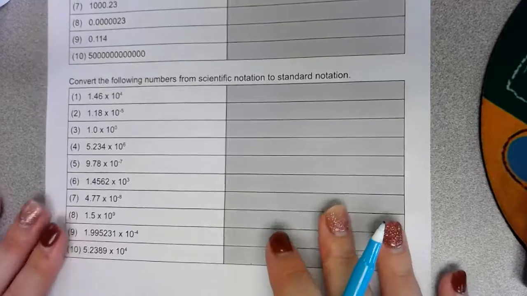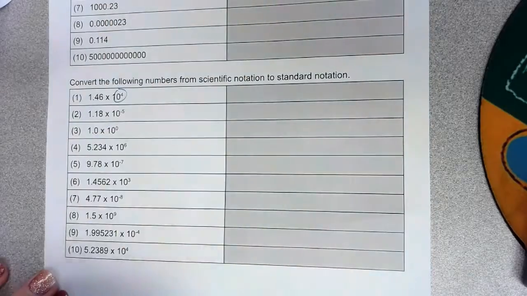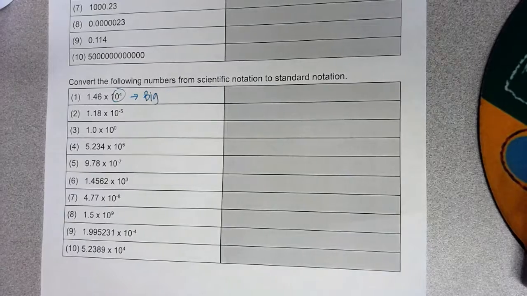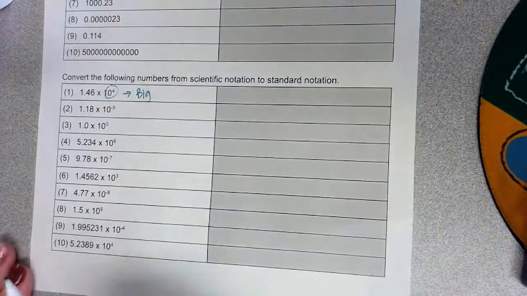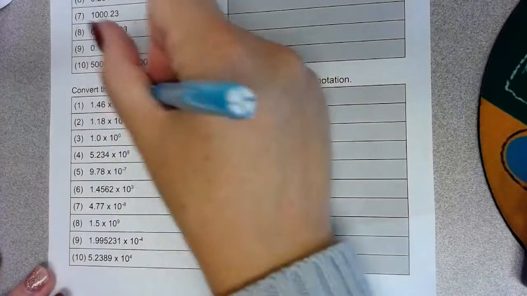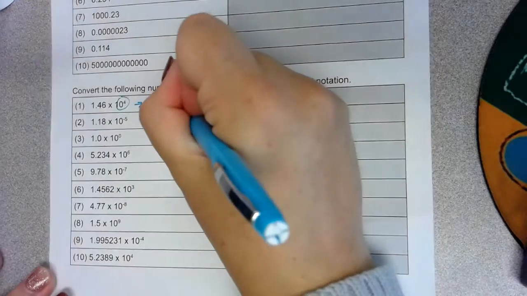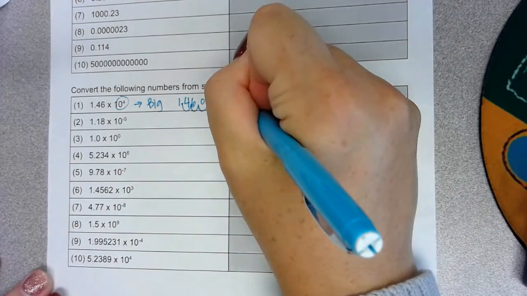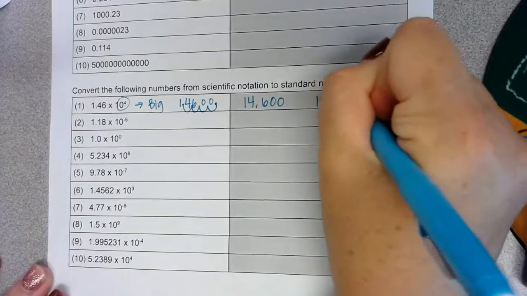On the bottom part, you're going to convert the numbers from scientific notation to standard notation. So I have a positive 4 here, so I know that this is going to be a big number or a number greater than 10. So I'm going to move my decimal to make it a big number. I don't like to use left and right because I know you guys get confused by that, and it confuses my brain too. So I'm making it a big number. So 1.46, I'm going to move my decimal point 4 times to make that a big number. So I'm moving it 1, 2, 3, 4. And again, I just put zeros in to fill in that space. So my final answer is 14,600. And you don't have to write the comma. You can just write 14600.